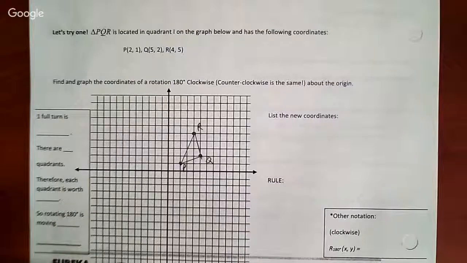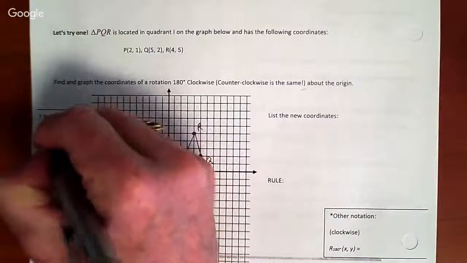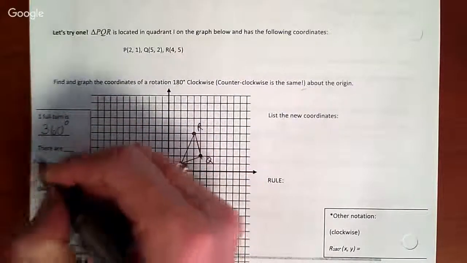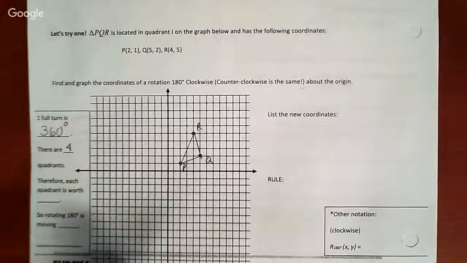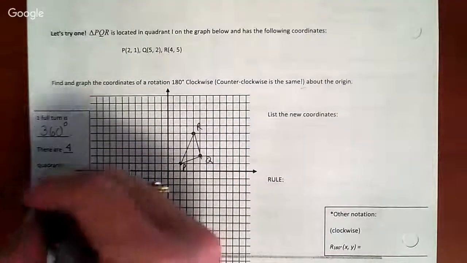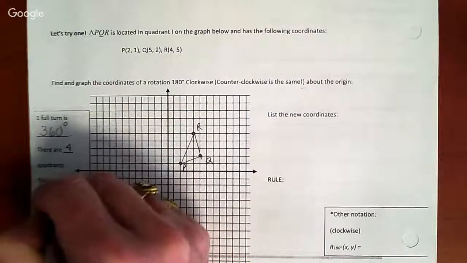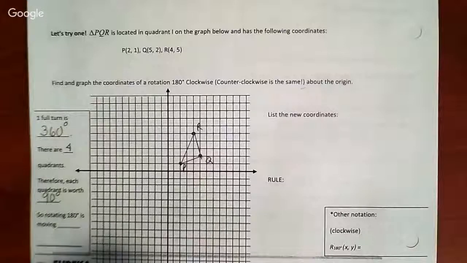We're going to find and graph the coordinates of a rotation 180 degrees clockwise. Notice that counterclockwise is the same about the origin. We're going to list the new coordinates. Now, 1 full turn is 360 degrees. There are 4 quadrants. So therefore, each quadrant is worth 90 degrees. So rotating 180 degrees is 2 quadrants.